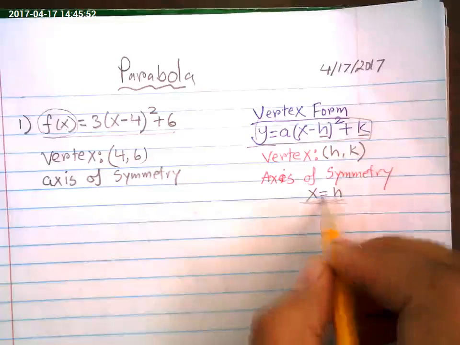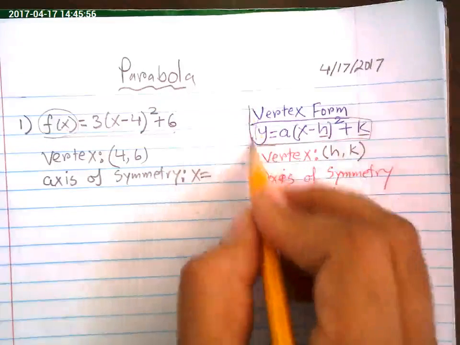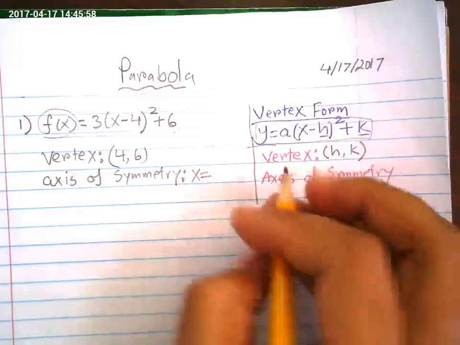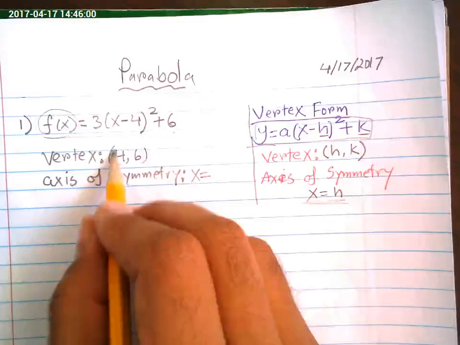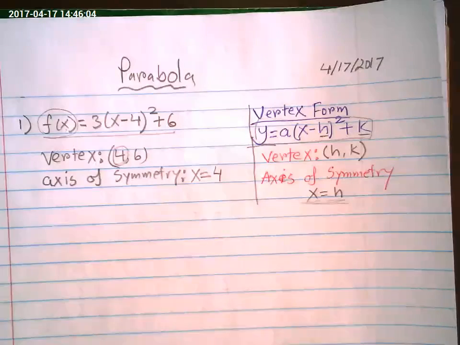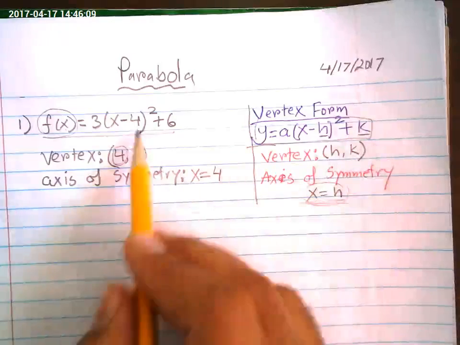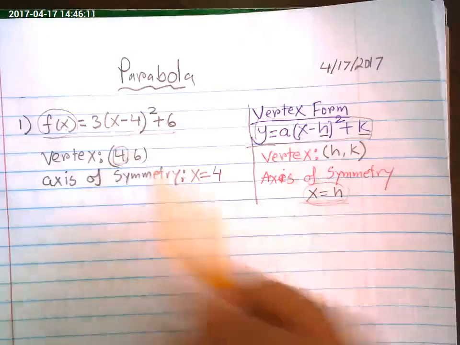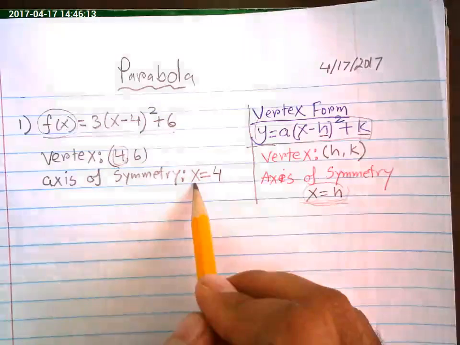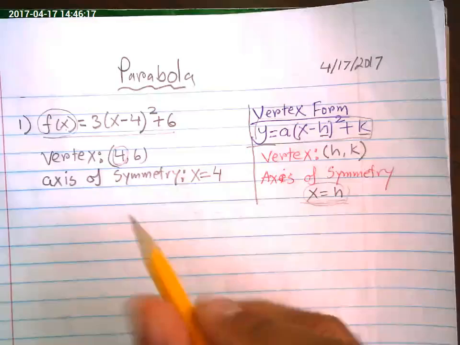You need to say x equals. X equals what? X equals 4. The formula is x equals h, right? Whatever your h is, it's 4. Don't just say 4. You need to say x equals 4. When you say 4, it doesn't mean anything.